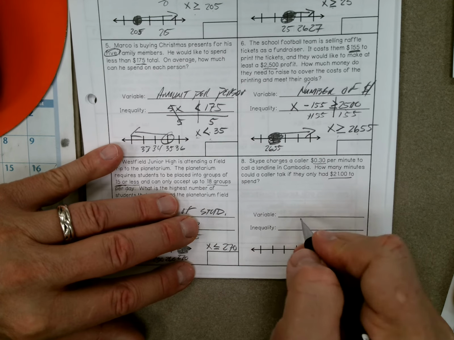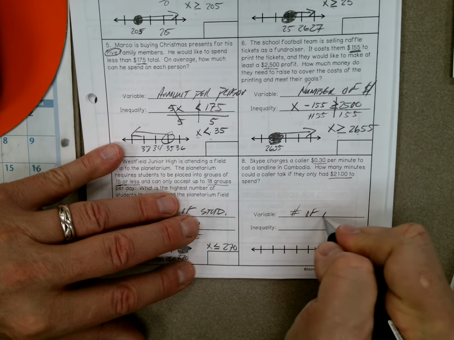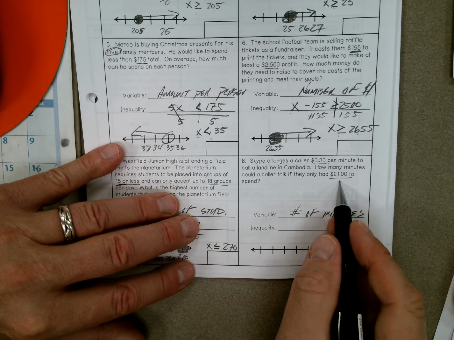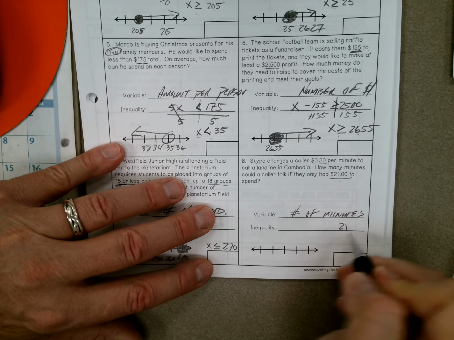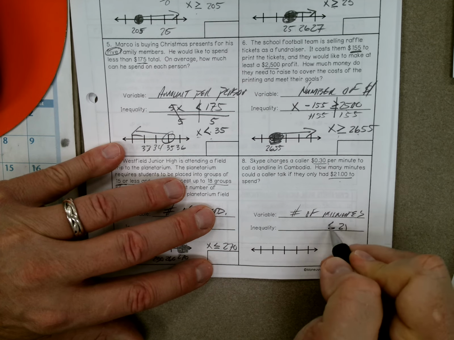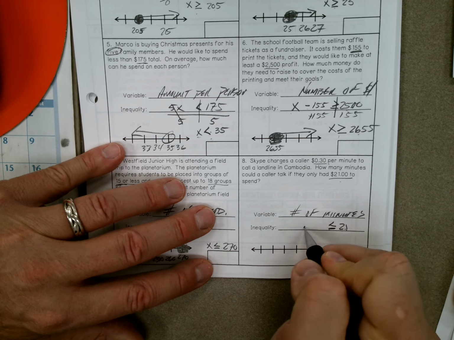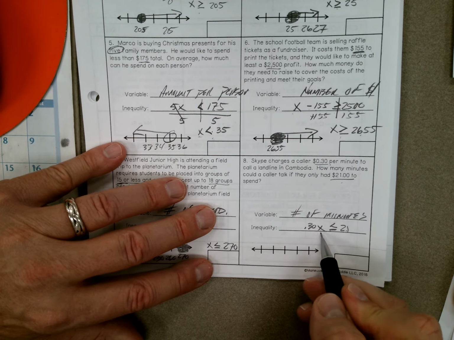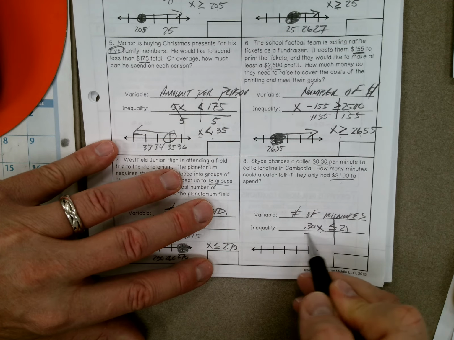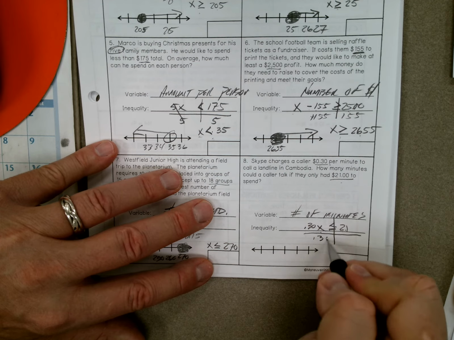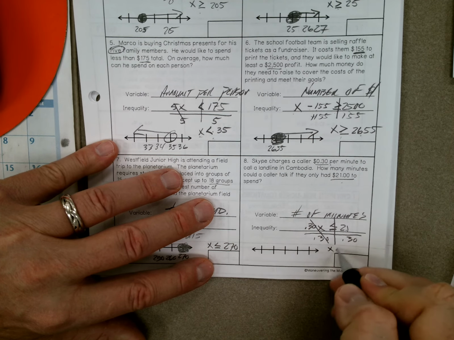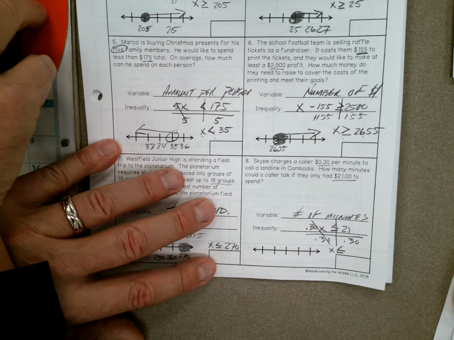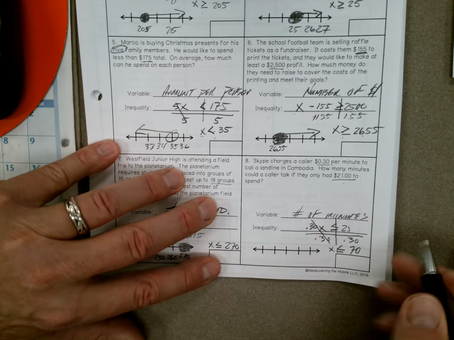Okay, so our variable is the number of minutes. Right? Here's the cost per minute. Here's $21, our total cost, so 21. Can't be greater than 21. It has to be less than or equal to 21. So we're 30 cents X. See, this is our number of minutes. We don't know how many. So let's figure out what we can do here. The inverse of multiplication is division. Cancels. X is less than or equal to 21 divided by 3/10, I think, is 70. 70, right?